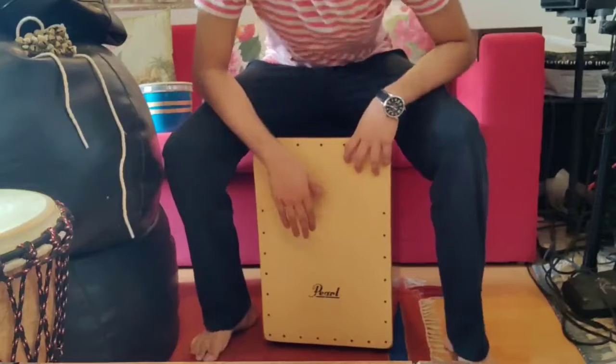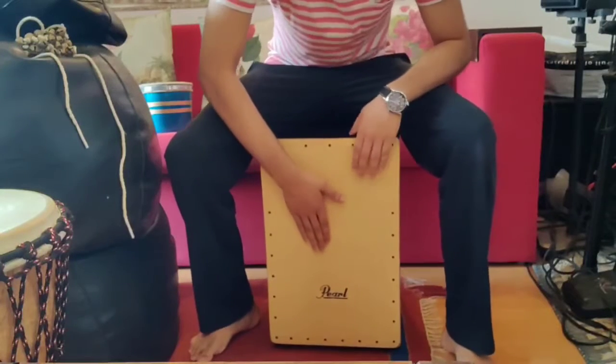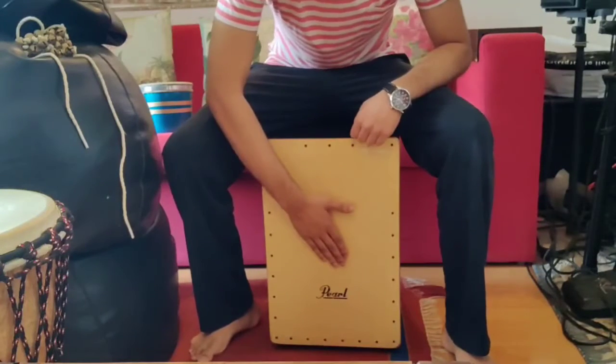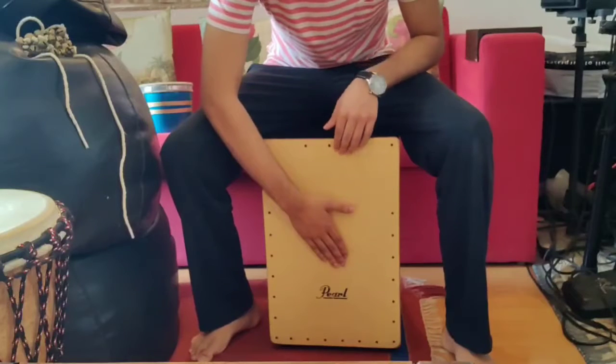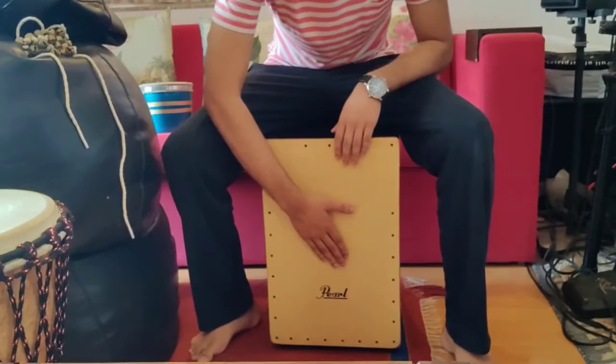It's interesting because this is a drum that you actually have to sit on, and this is the kind of sound it gives. The center gives one sound, and the edge again gives a different kind of sound. Let me demonstrate.